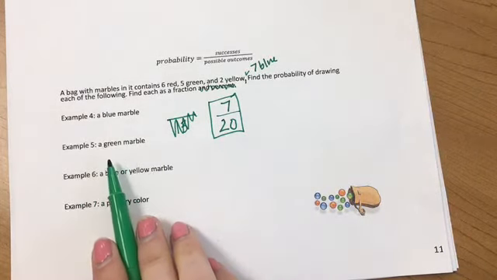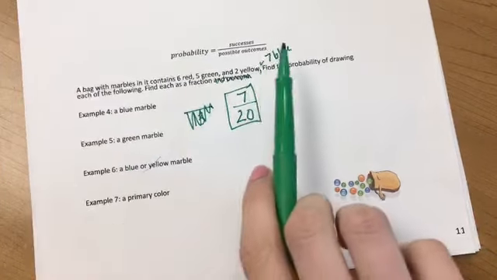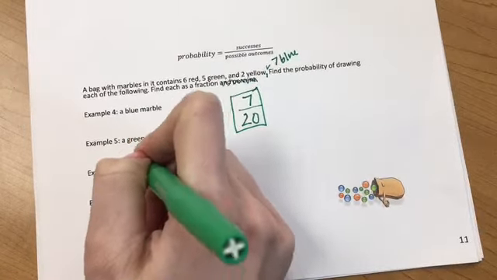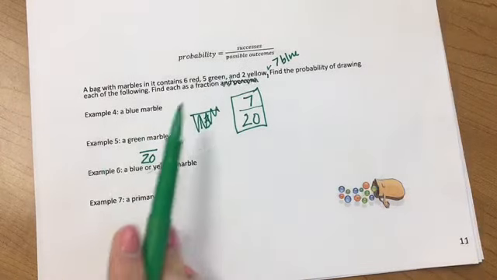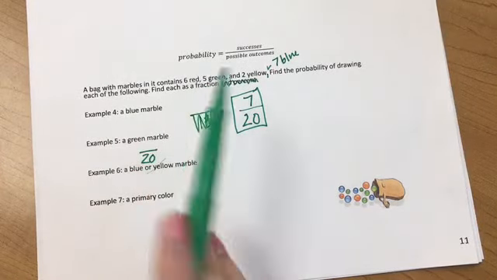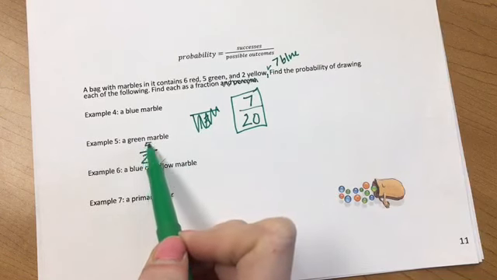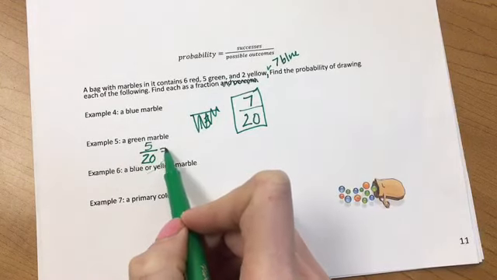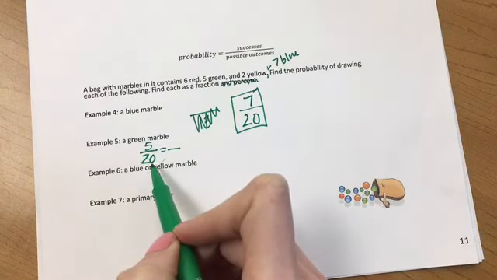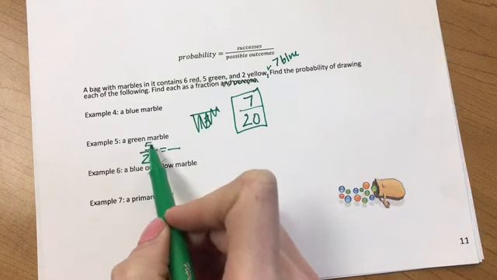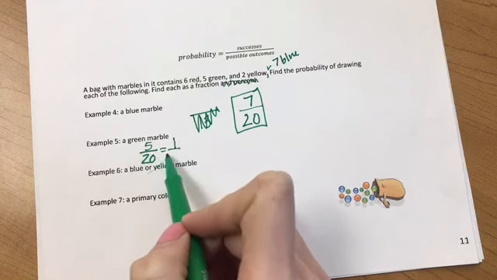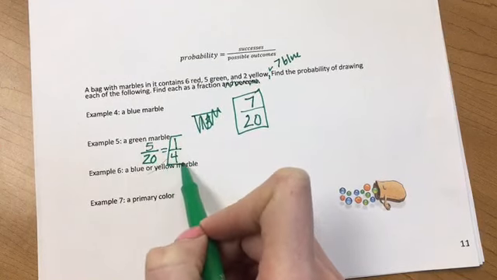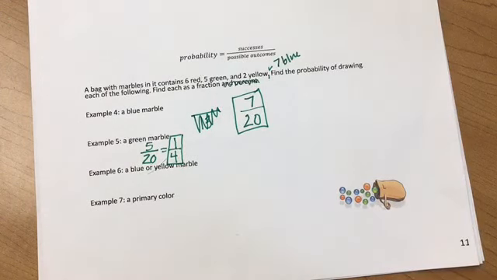Moving to example 5, a green marble. All right, so again, how many total marbles? What are the possible outcomes here? There are 20 possible marbles that you could draw out. Okay. Now, how many of them are green? Well, 5 of them are green. And first of all, you shouldn't leave your answer like that. What should you do to it? Should reduce it, right? What goes into both 5 and 20? 5 goes into both of them. So 5 divided by 5 is 1. 20 divided by 5 is 4. So this is reduced all the way to 1/4. There's a 1 in 4 chance that you will grab out a green marble.